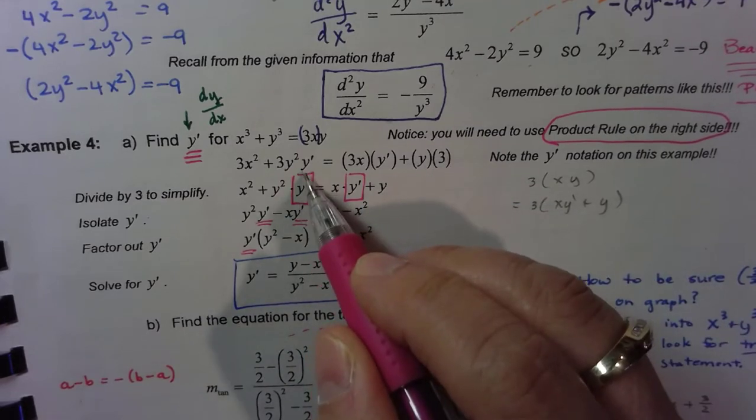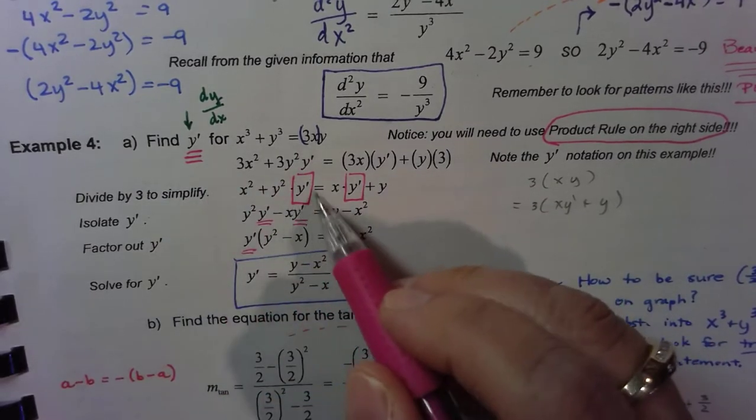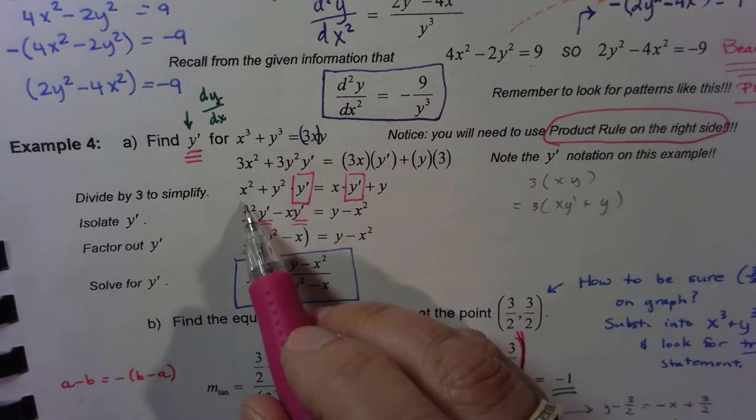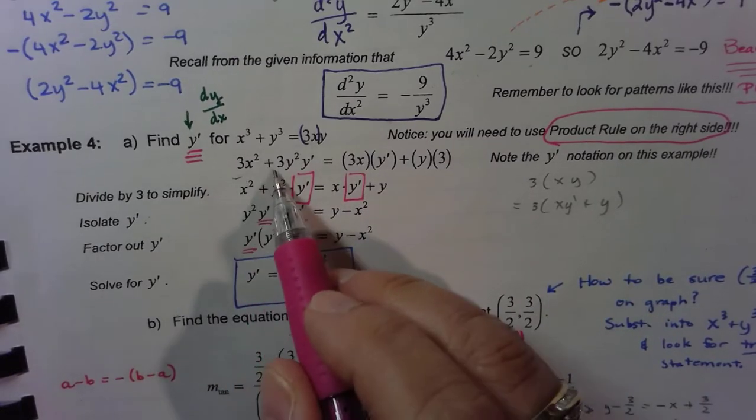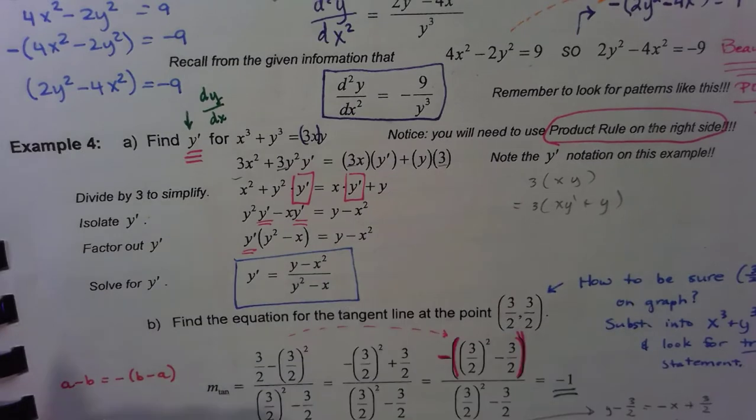Now, notice I want to find y prime, so I want to get these together. Let's just look at what we have. Every single term is divisible by 3, so I divided 3 out of every term, which leaves this.